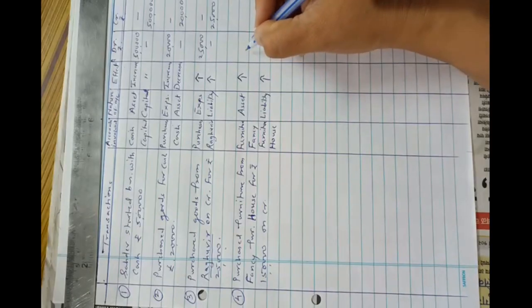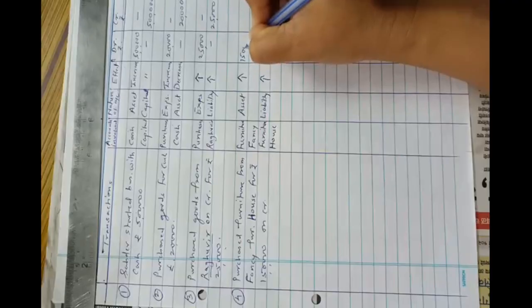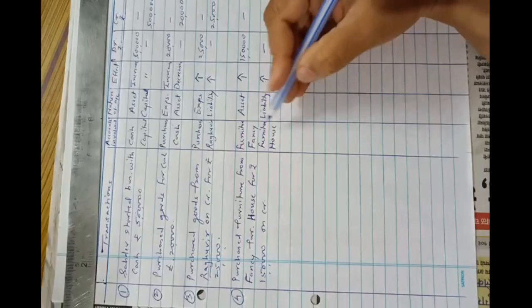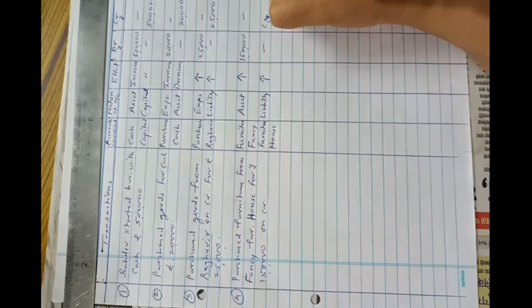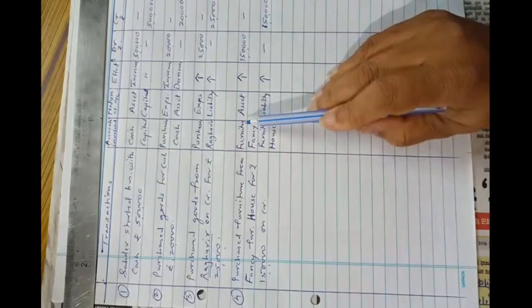So we have to debit furniture account by ₹1,50,000 here, and we have to credit Fancy Furniture House account because liability is also increasing, and the second rule says that increase in liability, credit. So here we have to credit 1,50,000. So here furniture account will be debited by ₹1,50,000. Fancy Furniture House account will be credited by ₹1,50,000. Understood?